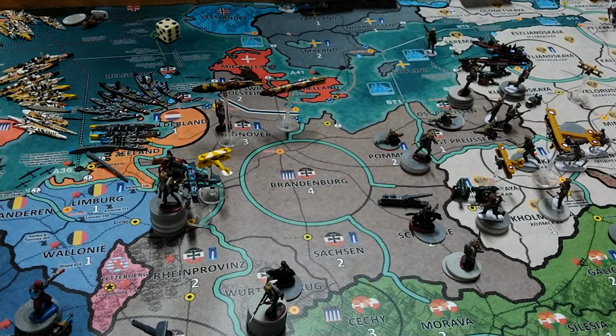Welcome back to another video of Learning the Powder Keg 1914. In this video we'll be covering the concept of railway movement and river movement. Both are very simple and, like maritime movement, help you to move large amounts of forces across the map outside of their normal movement potential.